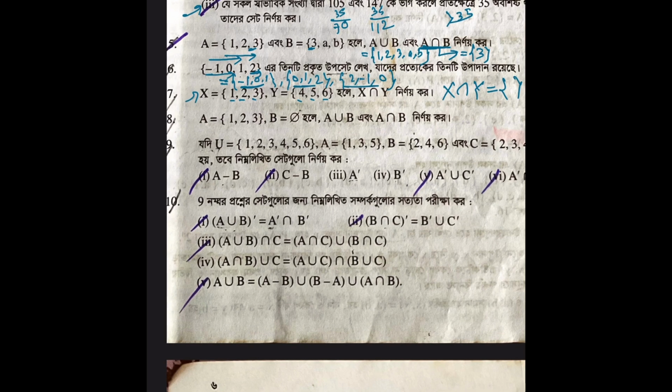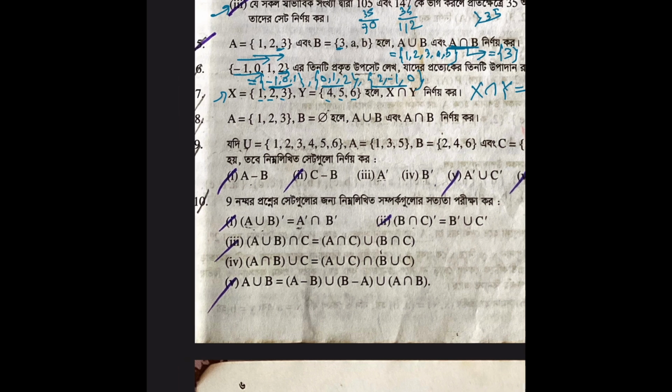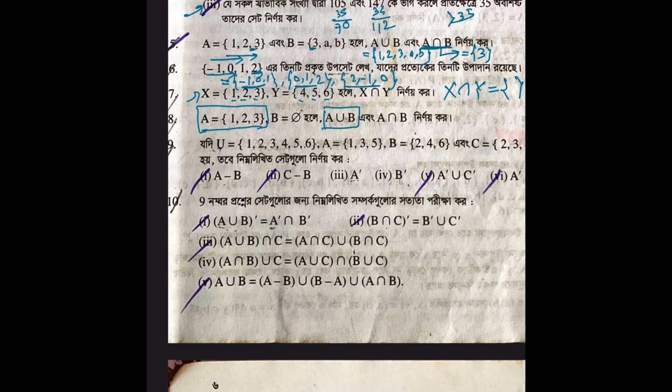So again, A is a set and B is an empty set. So what would be A union B, A intersection B? A union B would be A. It's quite easy to assume A union B would be whatever A is given. And for A intersection B, since there's nothing in common, that will be the empty set, which is actually B.